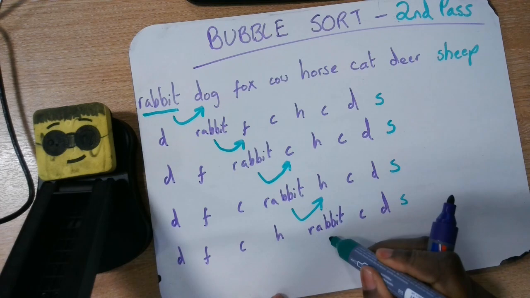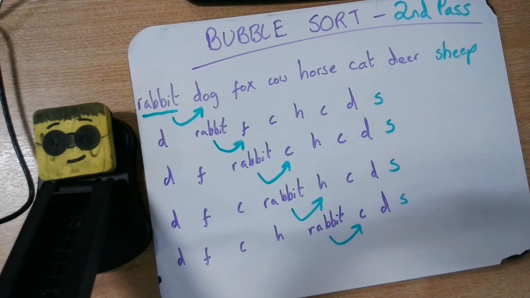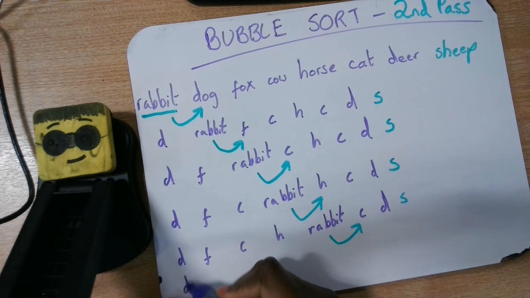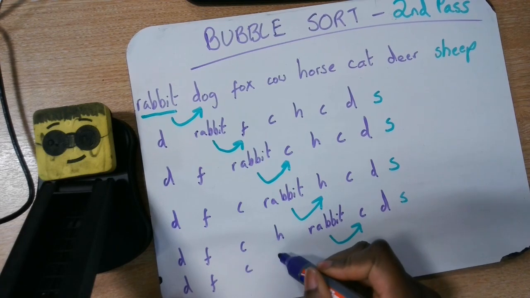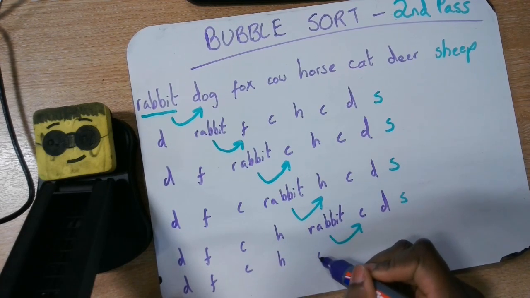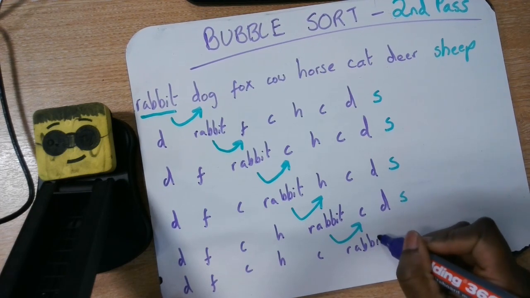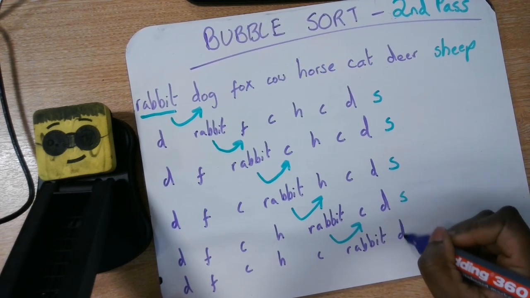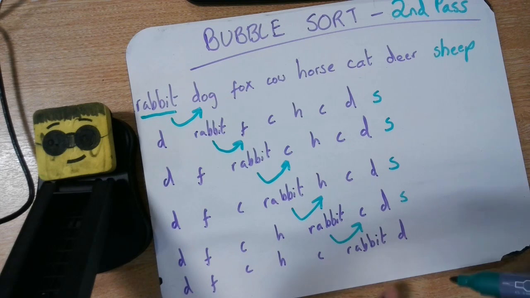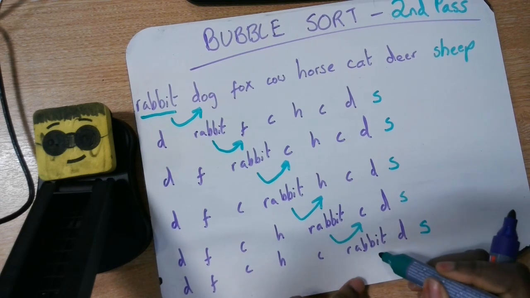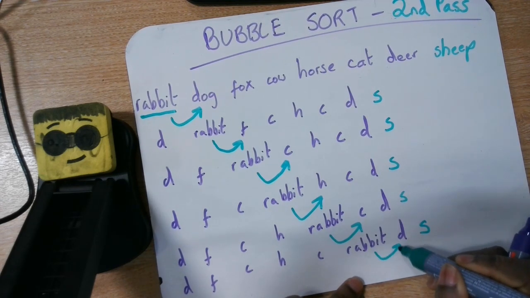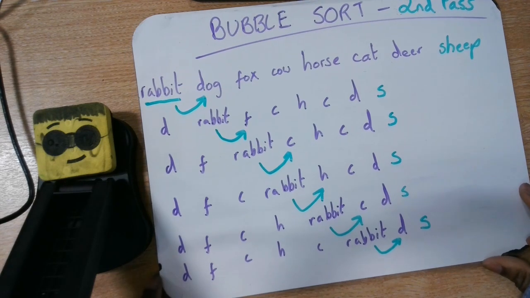We compare rabbit to cat. And then lastly, we compare rabbit to deer. And yes, R is greater than D.